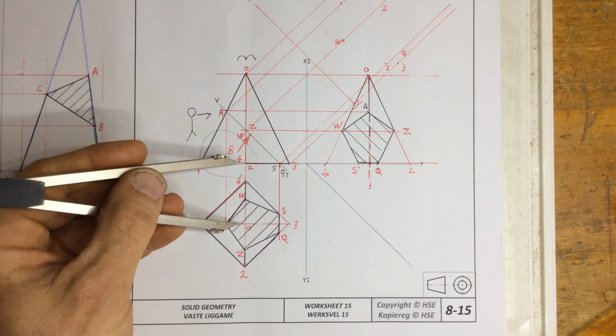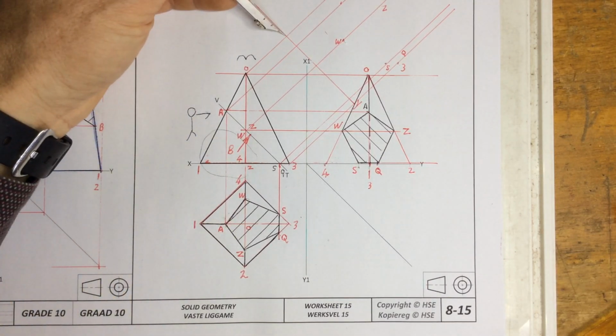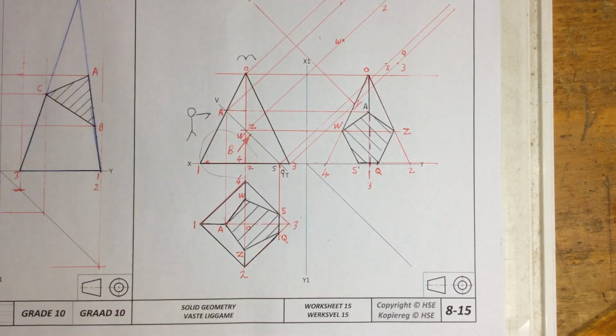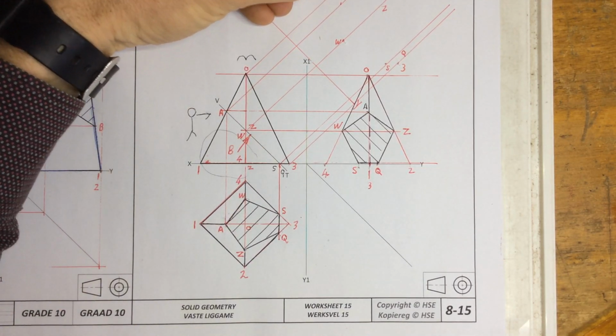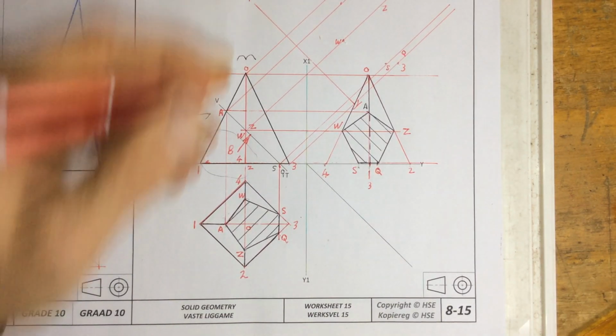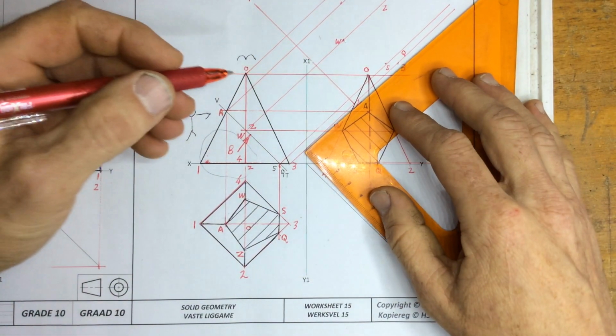And point 0. Point 0 and point A are in line with each other. There's point 0, go up over there. Point A and point 0 should be exactly in line with each other and parallel to the XY axis. There's point 0 over there. Right, I can now draw in my cutting plane.